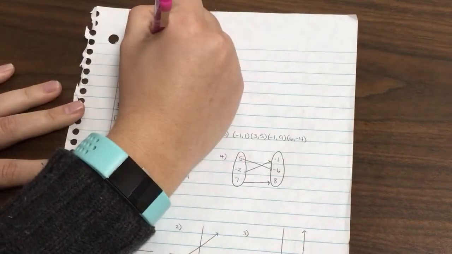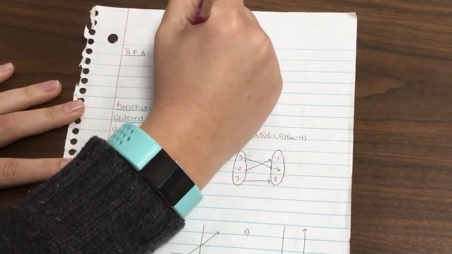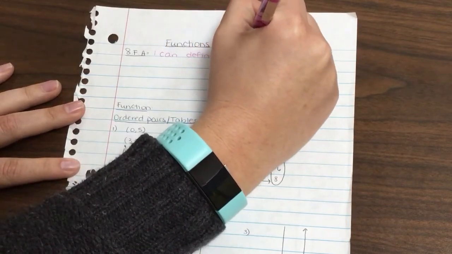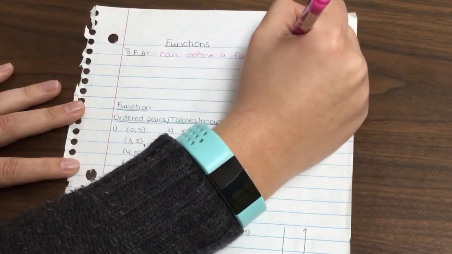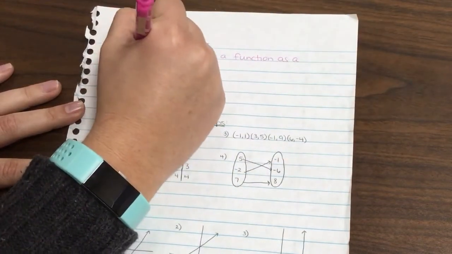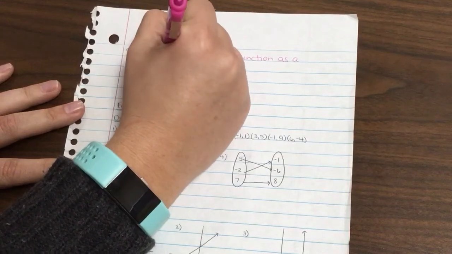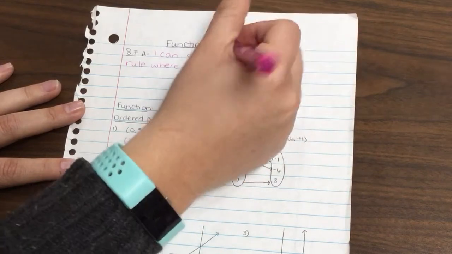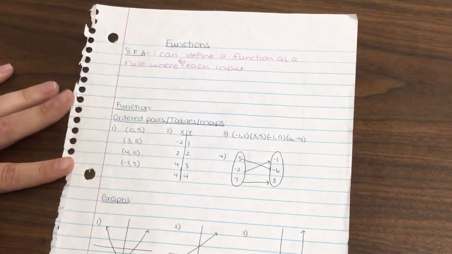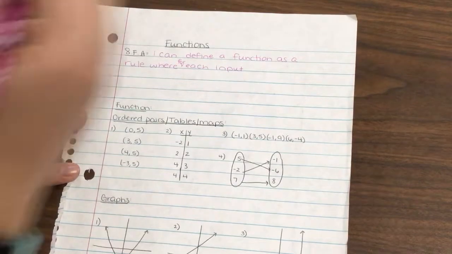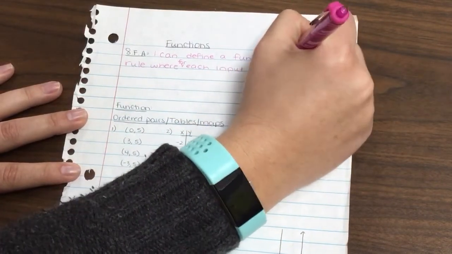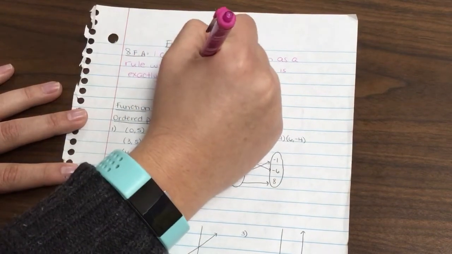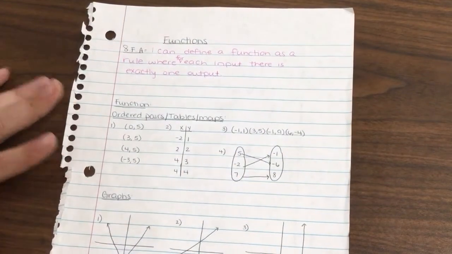And your I can statement is: I can define a function as a rule where for each input there is exactly one output.